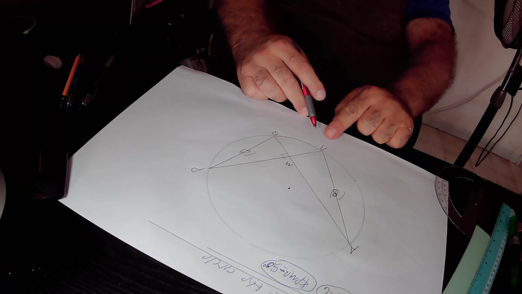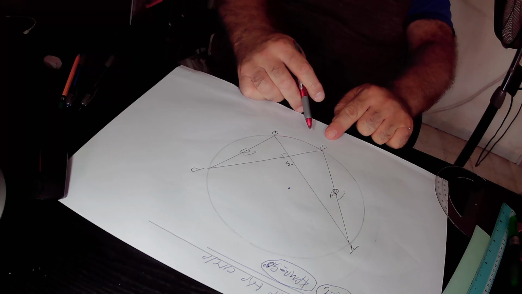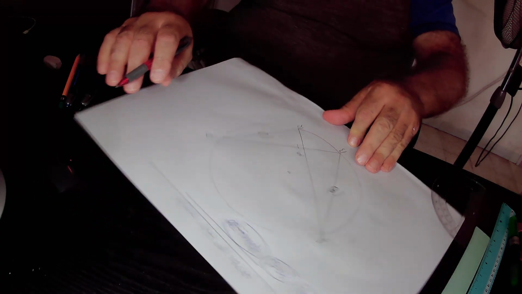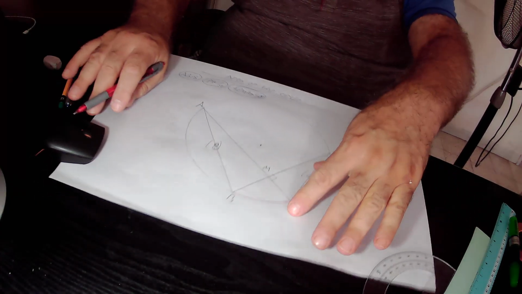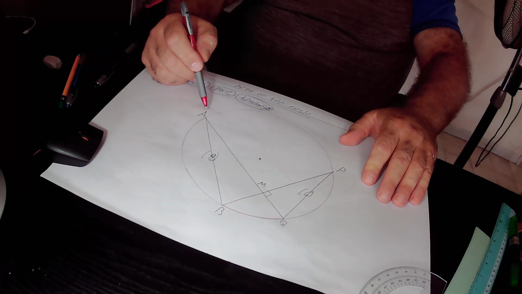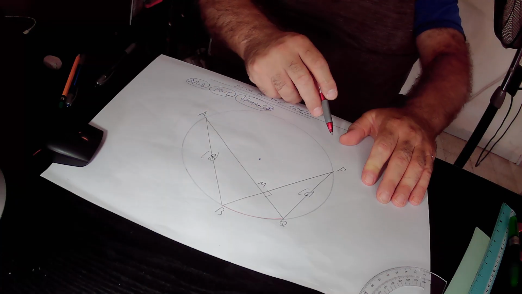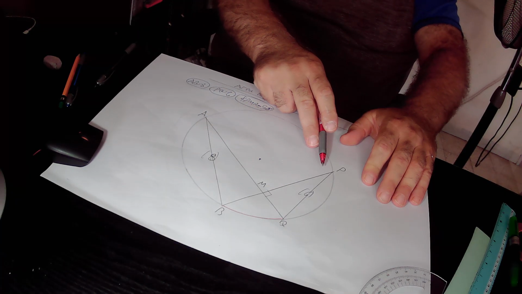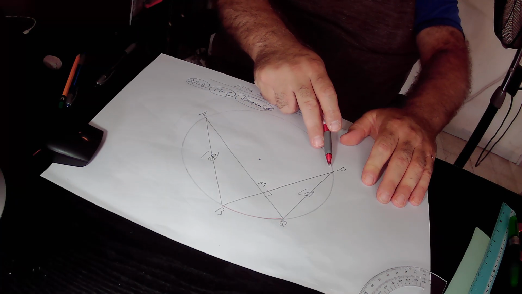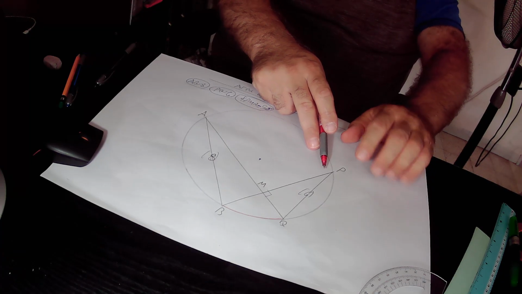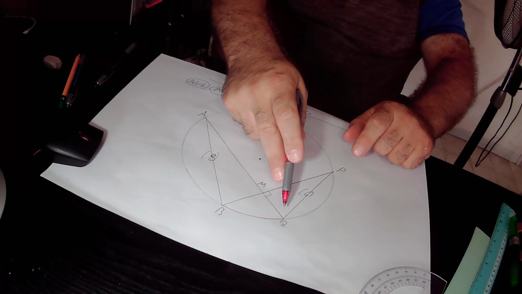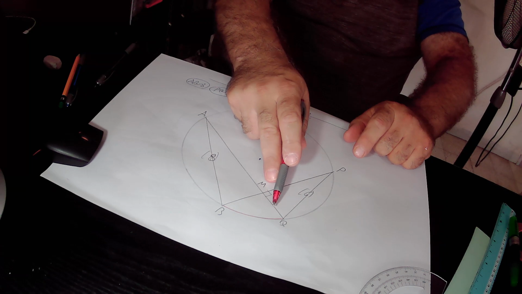The red line PQ is defined as arc BQ, and here this is peripheral angle ABQ that subtends on arc BQ. This is peripheral angle PMQ. This is peripheral angle PBQ that also subtends on arc BQ.